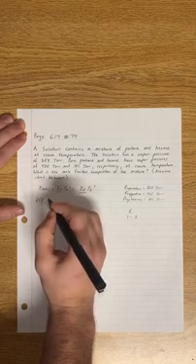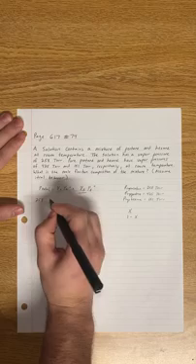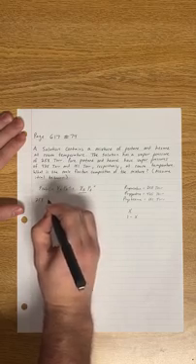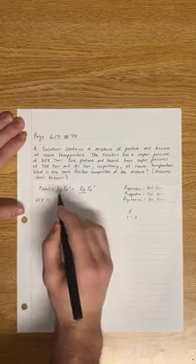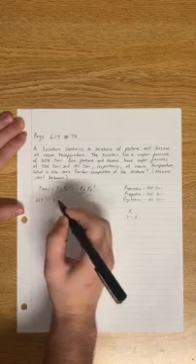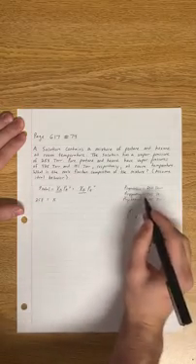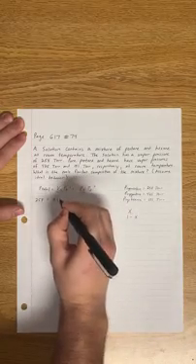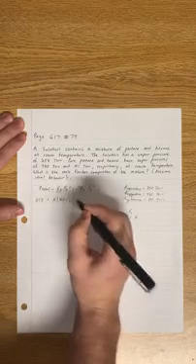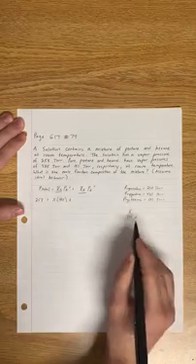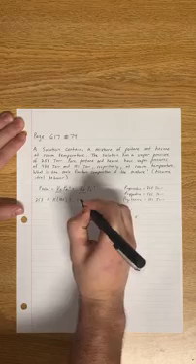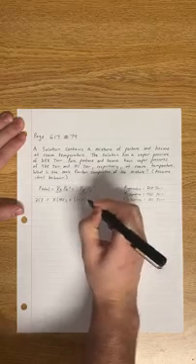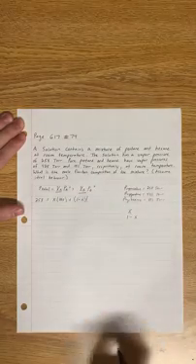We can drop the units since the mole fraction is unitless. The first variable is x, and we're going to use the vapor pressure of pentane, 425, plus the next variable, 1 minus x, times the vapor pressure of hexane.